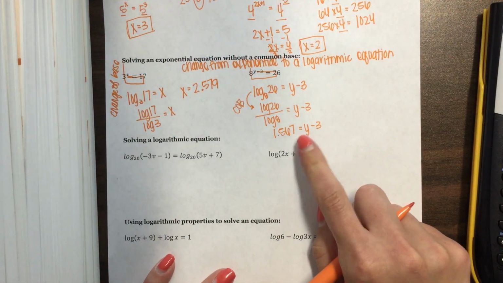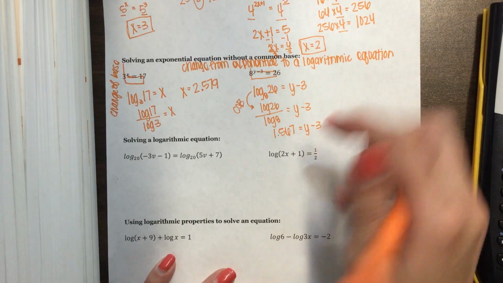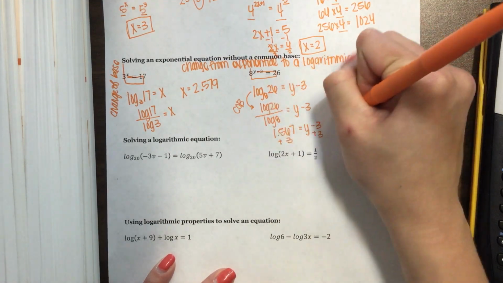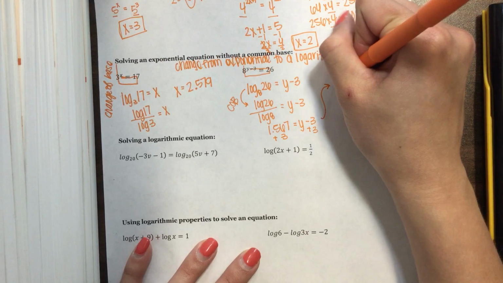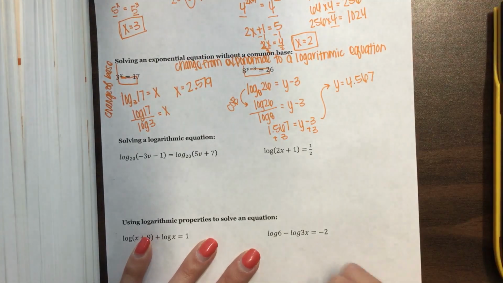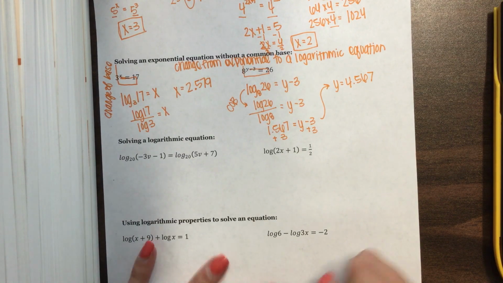And then my last step is to get this y by itself. So to get that y by itself, I'm going to add the 3 over. So plus 3, and then I'm just going to come up here. So that's y equals 4.567. Okay.